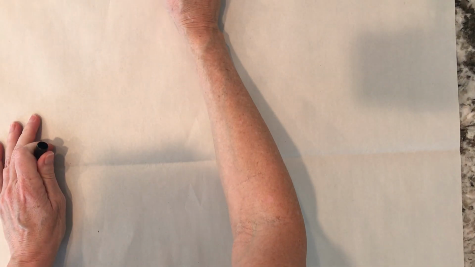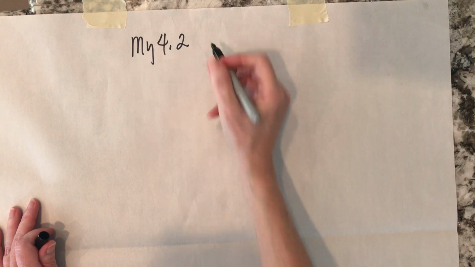This is still my 4.2, logarithmic functions.